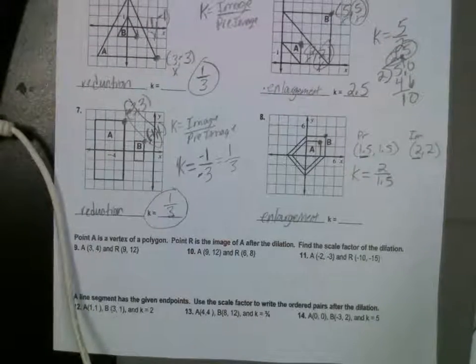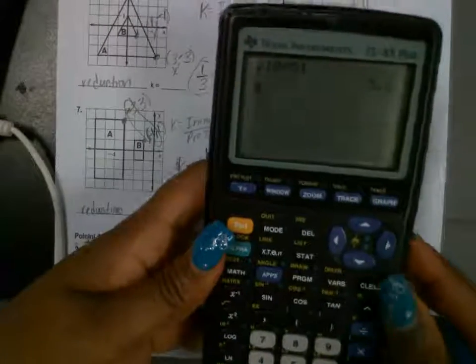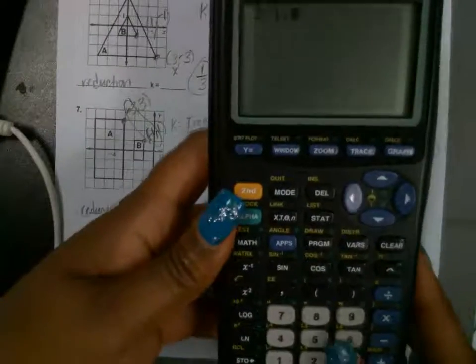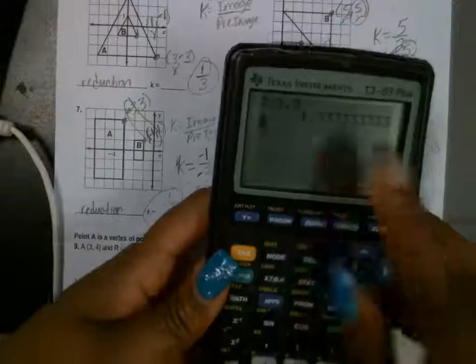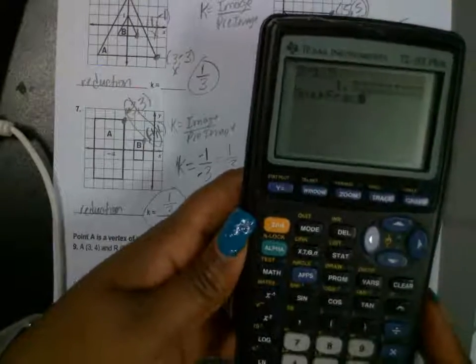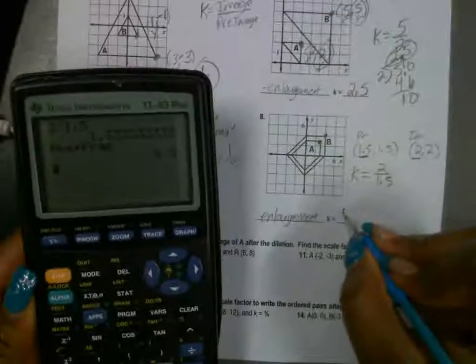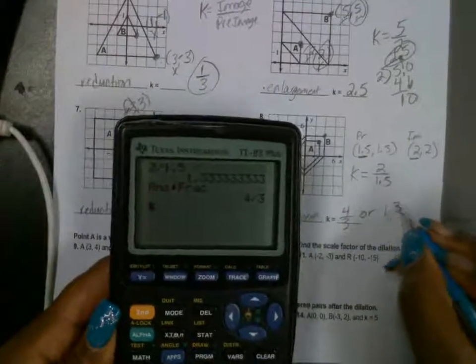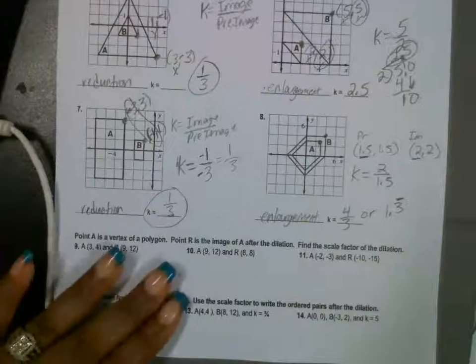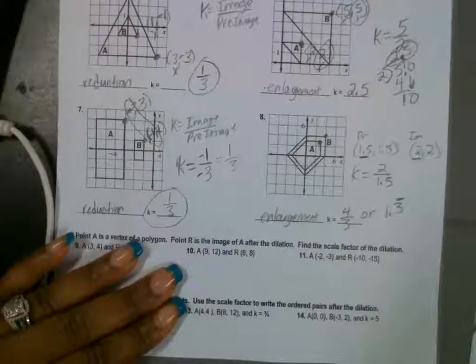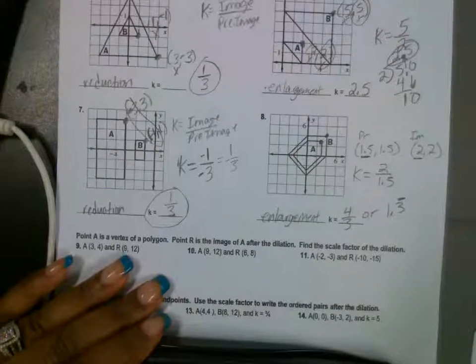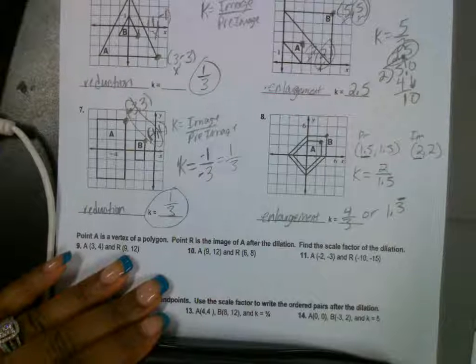So if I divide 2 by 1.5, and I want to keep it as a fraction, then it's 4 over 3. Or if I want to write it as a decimal, it's 1.3 repeating. All I did was use the calculator to get that. Please write that down. As soon as your row is ready, then I'm going to line us up for our pictures.